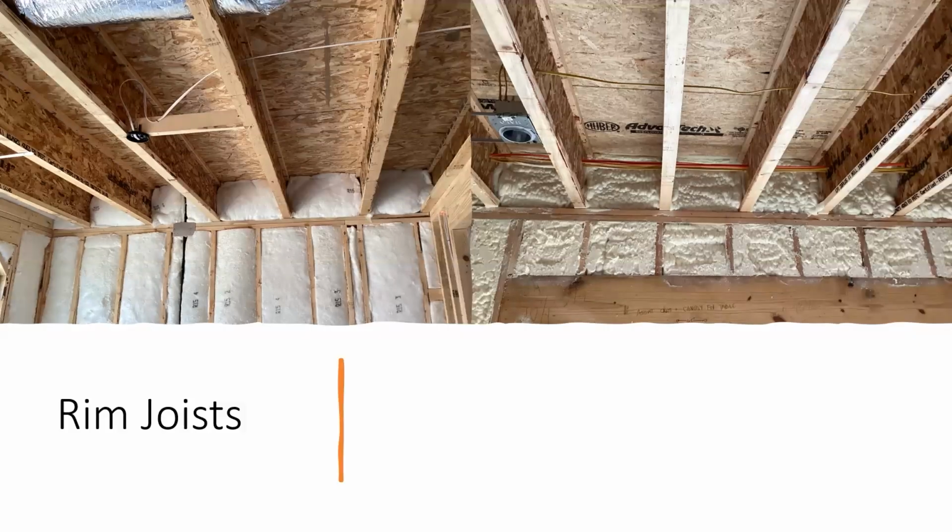Rim joist: with this, we're looking at the way it looks differently. We talked about it last week in the 2024 code. It now is called out that these must be held permanently in place, not just friction fit. The one on the left is R15 batt. It's friction fit, which in my opinion is not permanently held in place. Foam, of course, is not going to magically fall down, we hope. As long as it doesn't delaminate, it's going to stay there forever. So that's permanently held in place just by the way it's done.